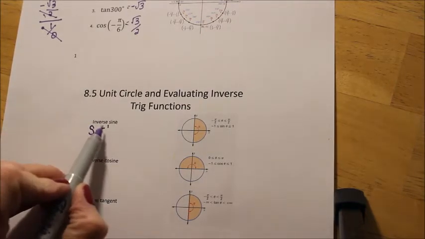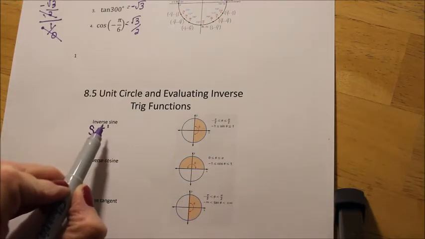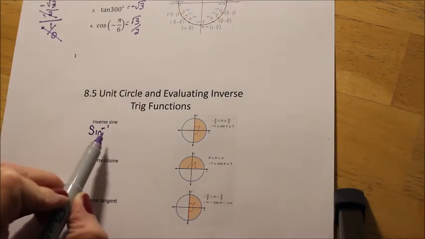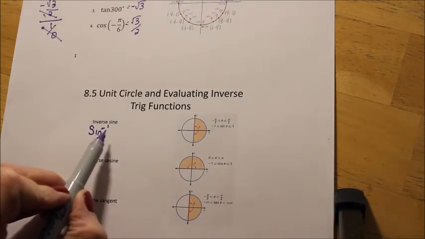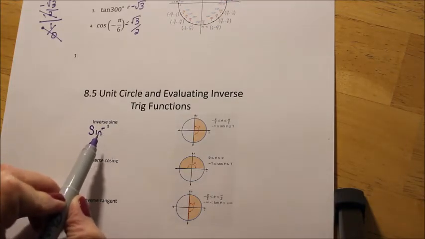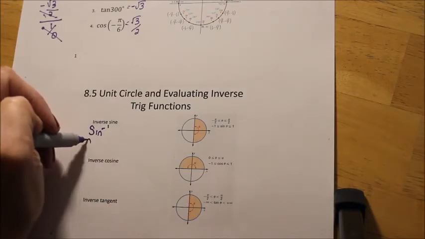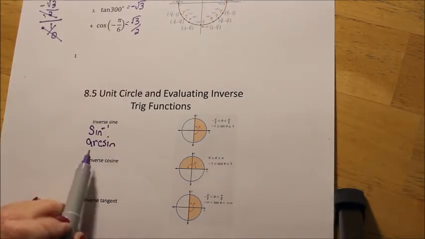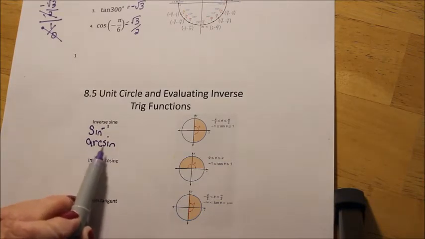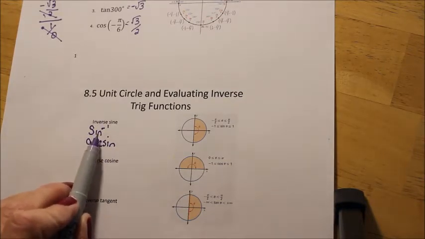And so if you are calculating that, your answer will be some kind of a degree or a radian. But there's one more word or symbol that you're going to see that means the same thing, and that is called arcsine. So if you're asked to take the arcsine of something, that is the exact same thing as saying sine inverse.